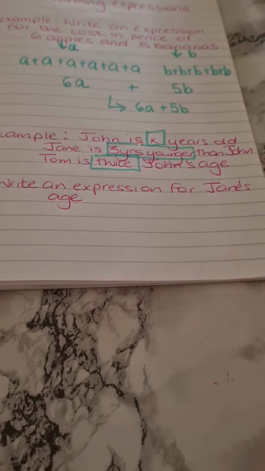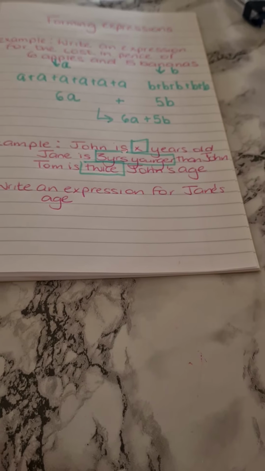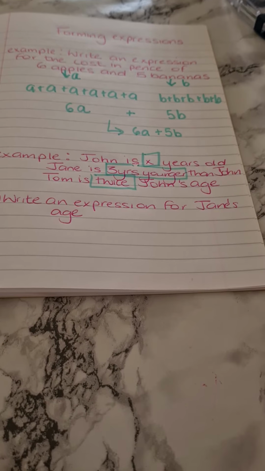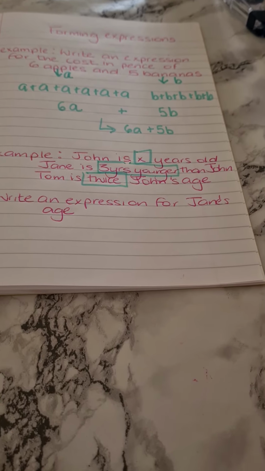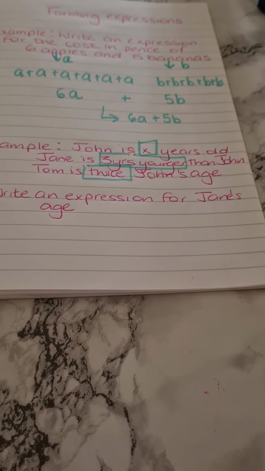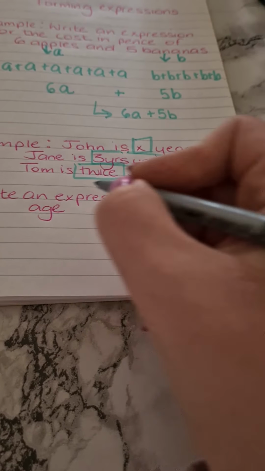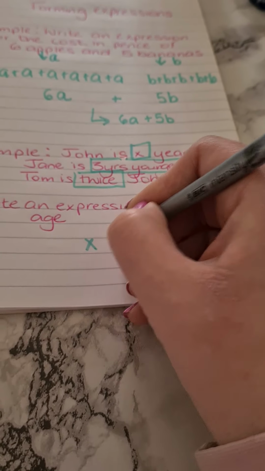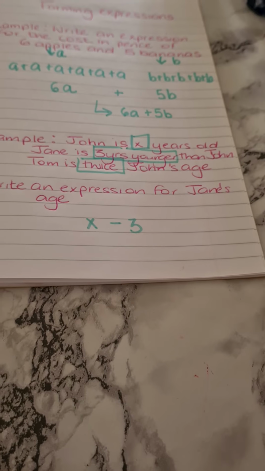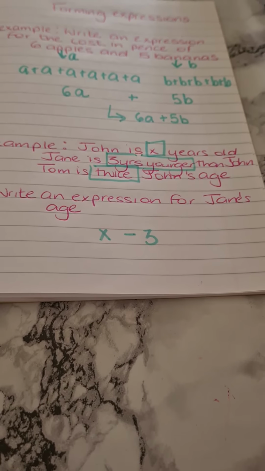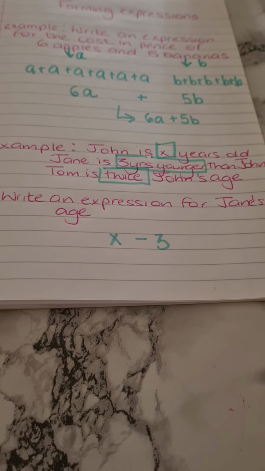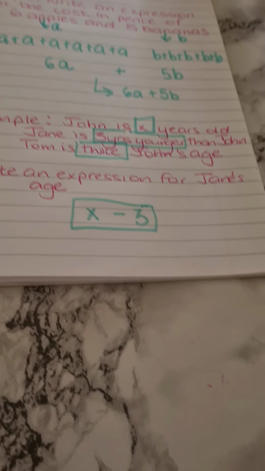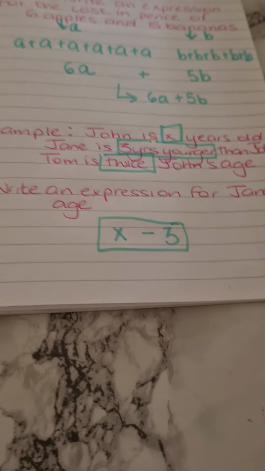Well, she is 3 years younger than John. So for example, if John was 15, if she is 3 years younger than that, it is John's age, so 15 minus the 3, so Jane will be 12. So it is no different when it's in algebra form. You put John's age down, which is X. You take away your 3. Now we aren't actually working out what her age is as a number. We're literally leaving it as an expression. So Jane's age is John's age take away 3 years.